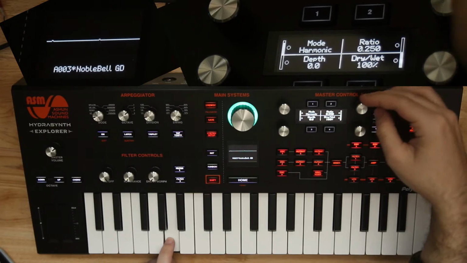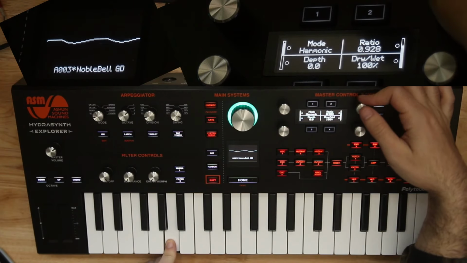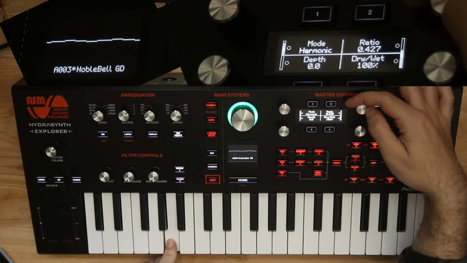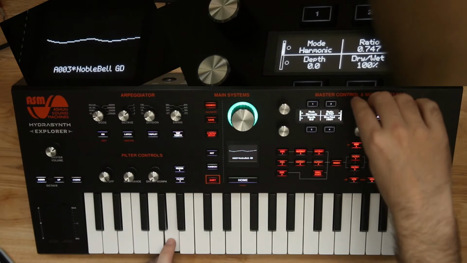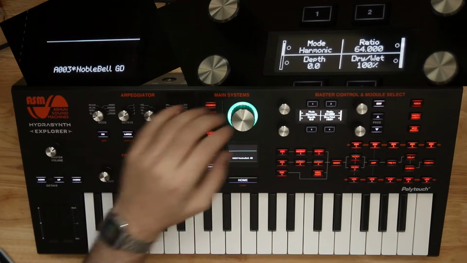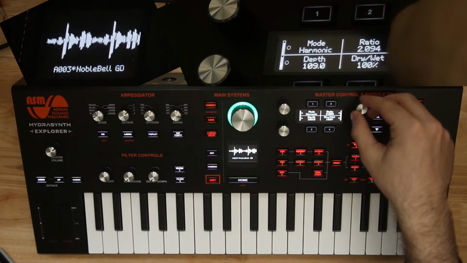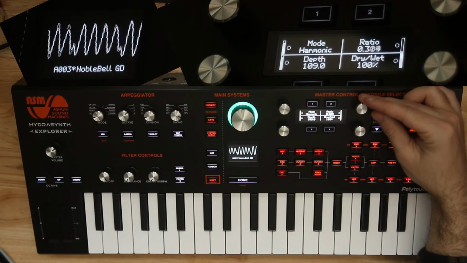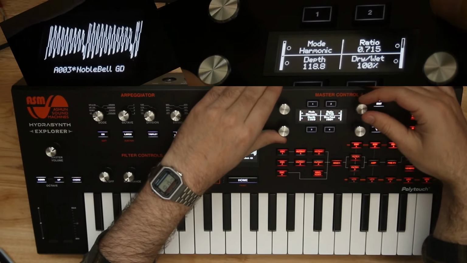And right now, turn ratio down. Hardly hear anything. I doubt you'll hear it, especially if you're watching on a phone. As I turn ratio up, sounds like a resonant filter, right? A resonant bandpass. I'm going to turn up depth as well. Okay, just like a resonant filter.